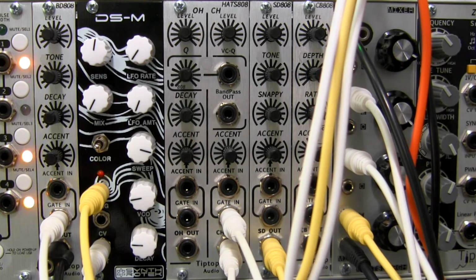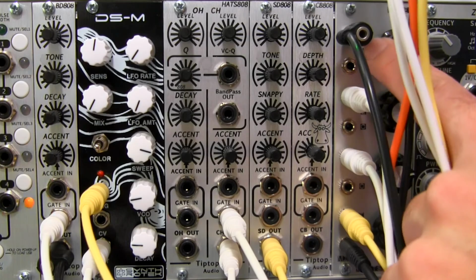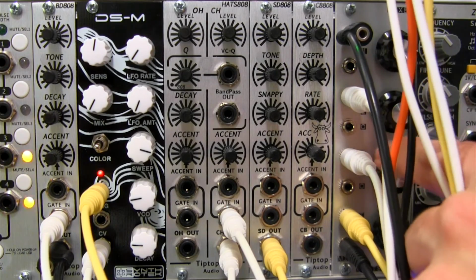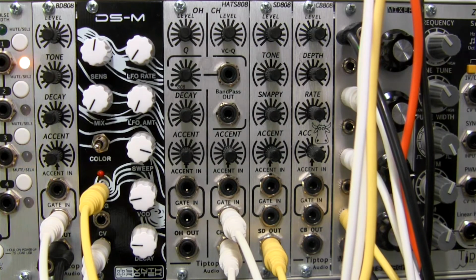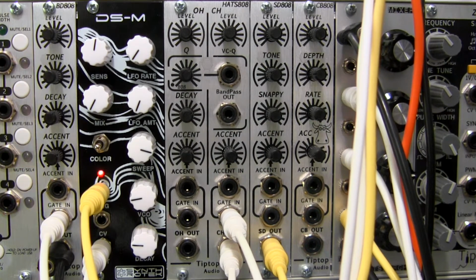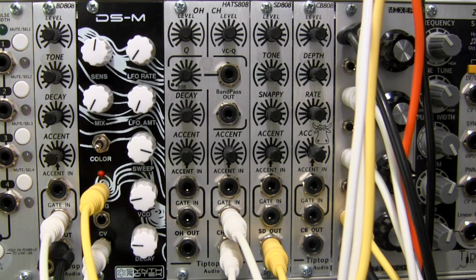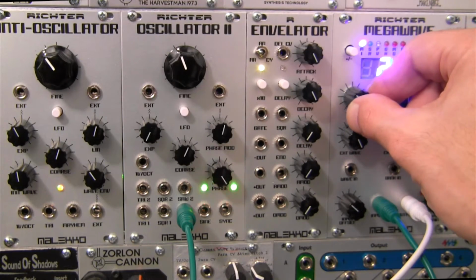There we go. And then I have my mix controls over here on the side, so I can bring these down and get a nice balance just for our working here. Okay, I'm going to save the snare drum for a little bit later. But now let's progress through these different sounds.